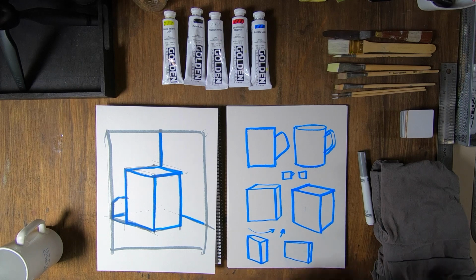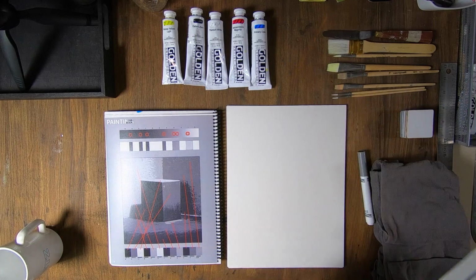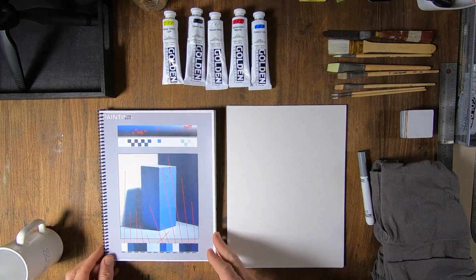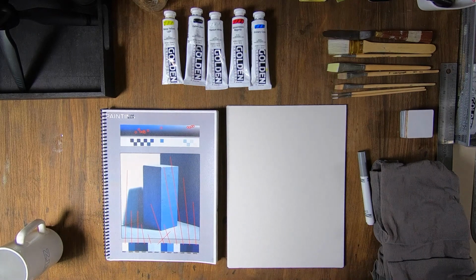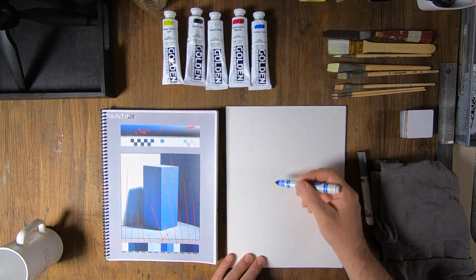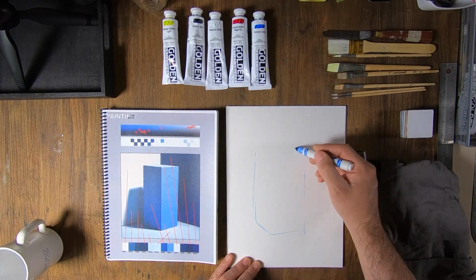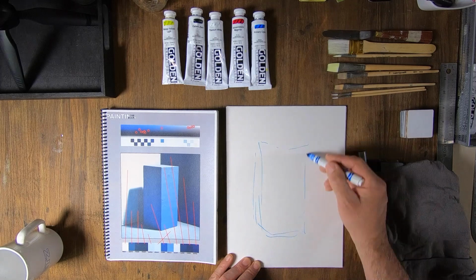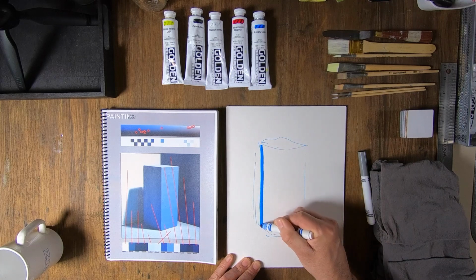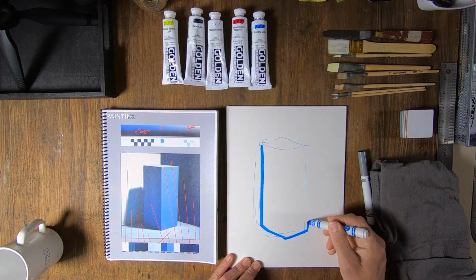Okay, so back to what we're going to be doing in the class. We've got the same assignment as before, but now our block is just a little bit taller. So you do all the same things that you did before. You kind of rough out about where it should go in the space. Then you can sharpen up your lines. There's an edge, there's an edge, there's an edge.